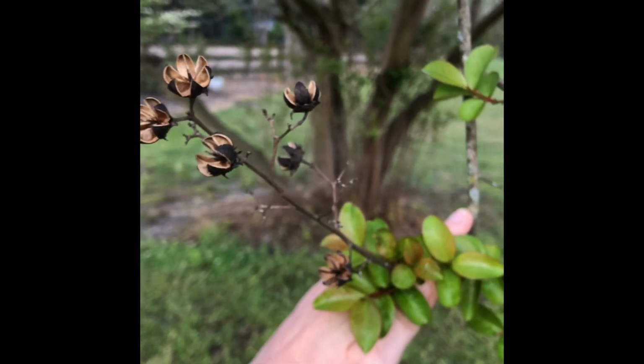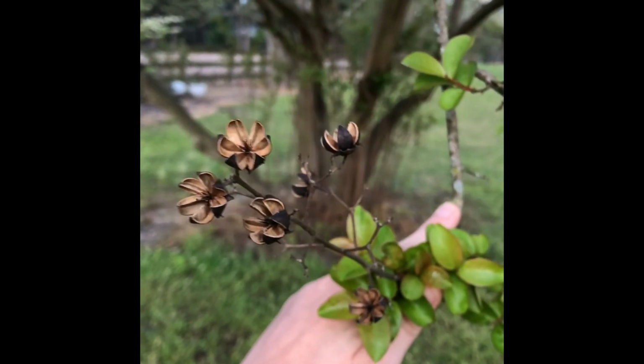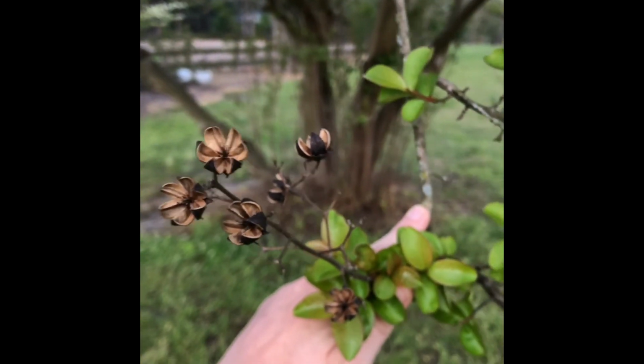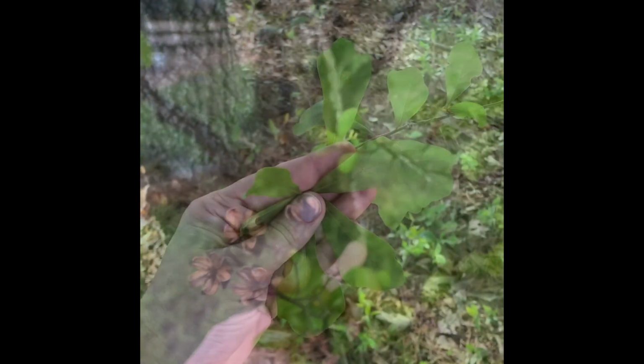And they bloom in the summertime on into the beginning of the school year, so around August, and that's why they're used a whole lot on school campuses, because they're easy maintenance. They provide color right when we're going back to school.